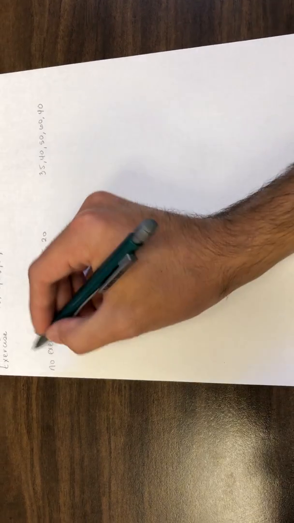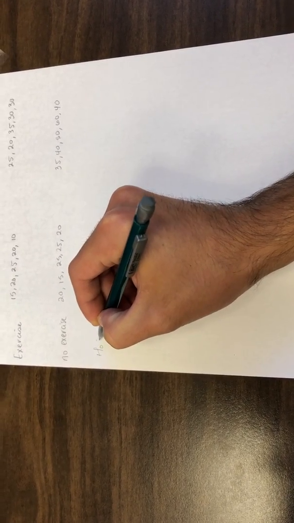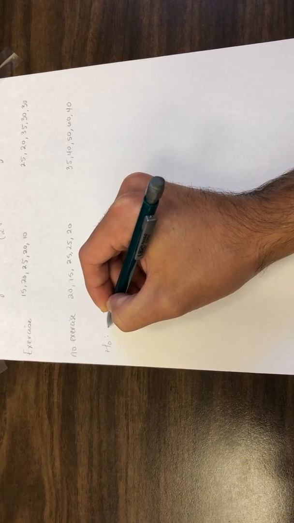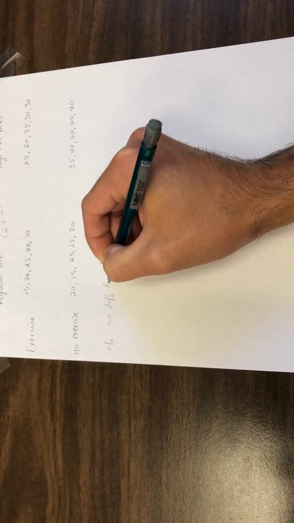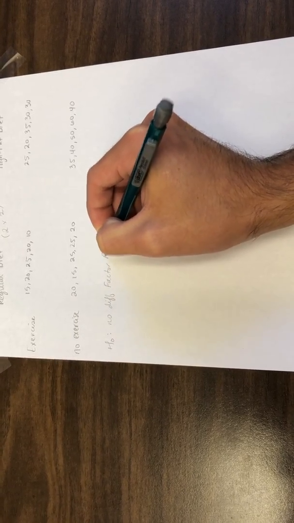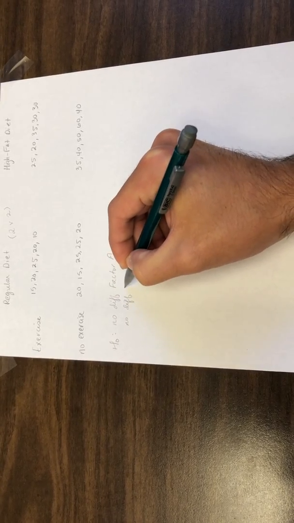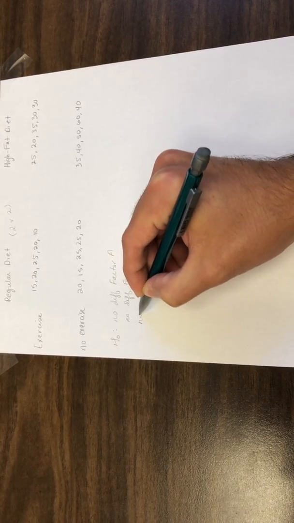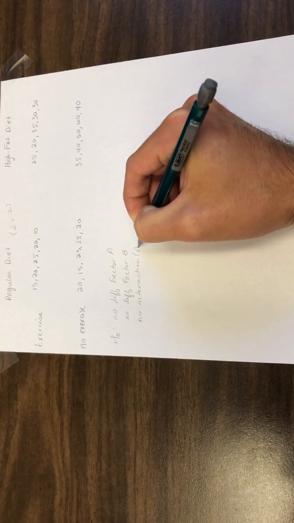So we have three different hypotheses, right? We have our null being there's no difference in factor A. We can also say no difference for factor B, and then no interaction between A and B.